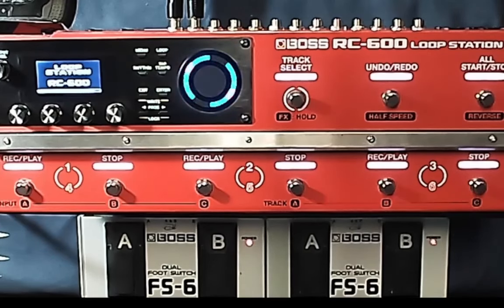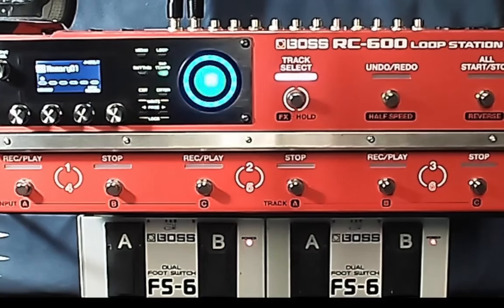Basically what we've done is switched everything from global to per memory status, so that everything that happens in memory number 1 is going to be unique to memory number 1. When I go to memory number 2, nothing will have the same settings, and I'll be able to show you a completely different configuration at that point.